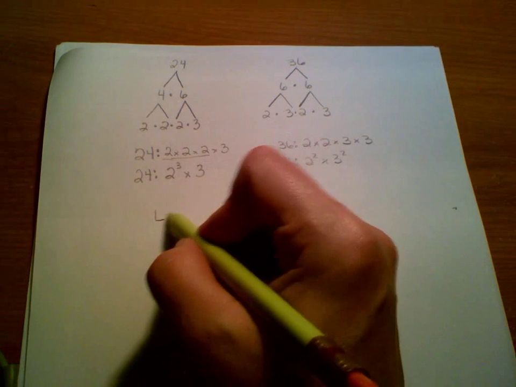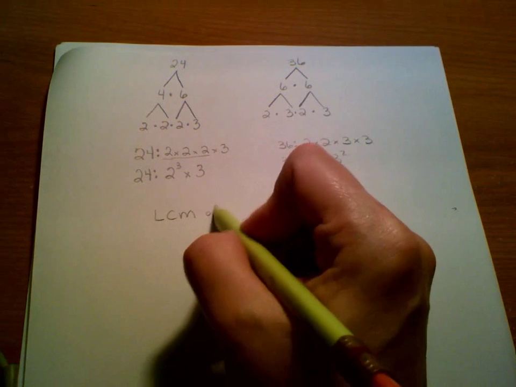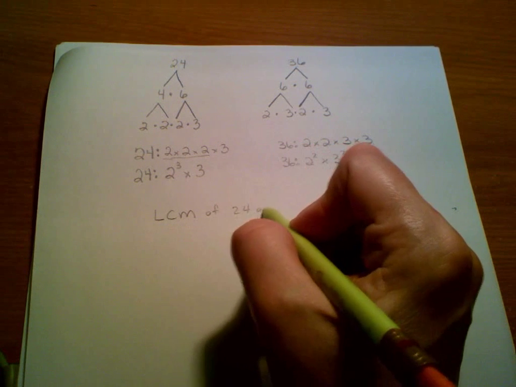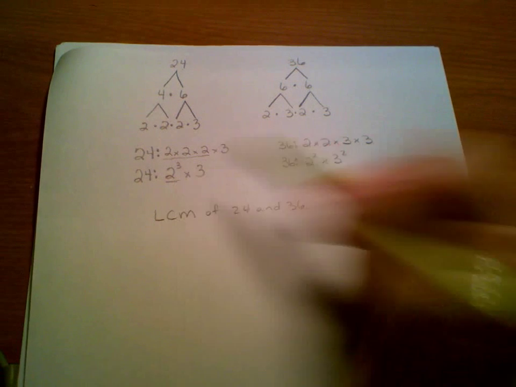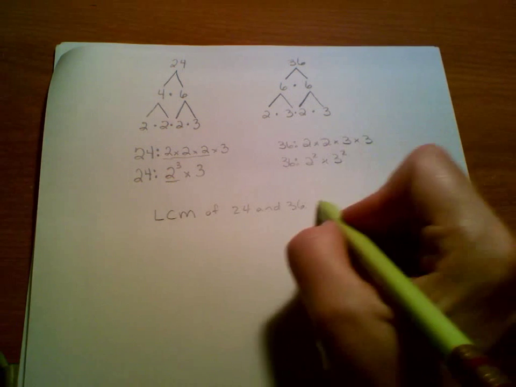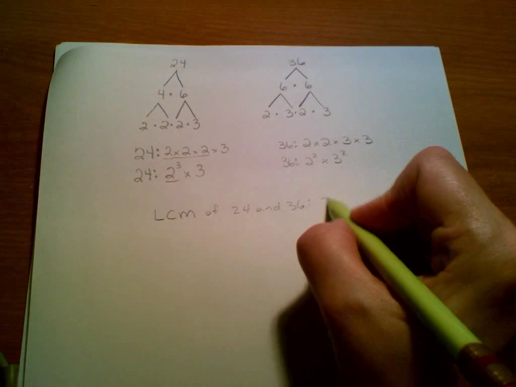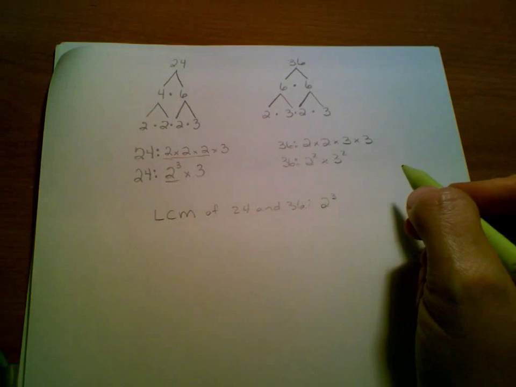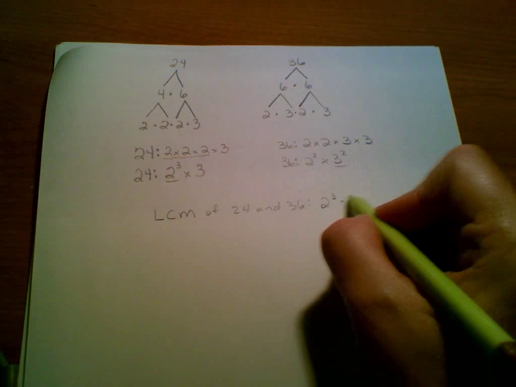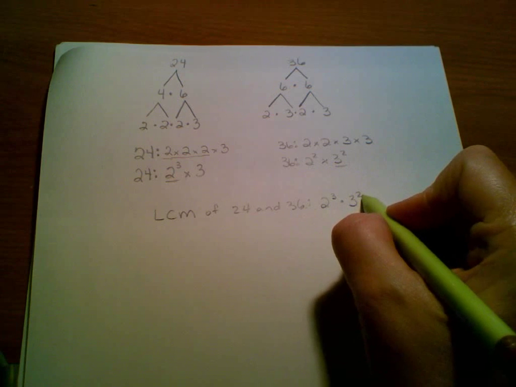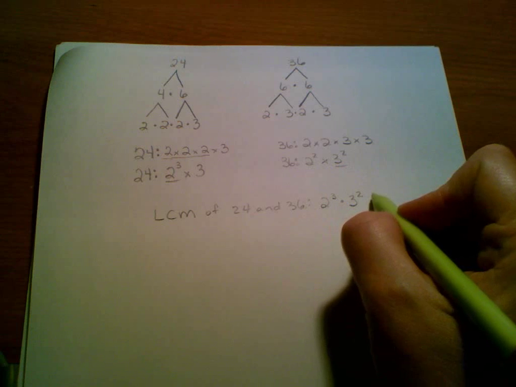Now to find the least common multiple of 24 and 36, we take the highest exponent from the one side, so that is 2 to the power of 3, and we take the highest of the other, 3 to the power of 2, and we figure that out.